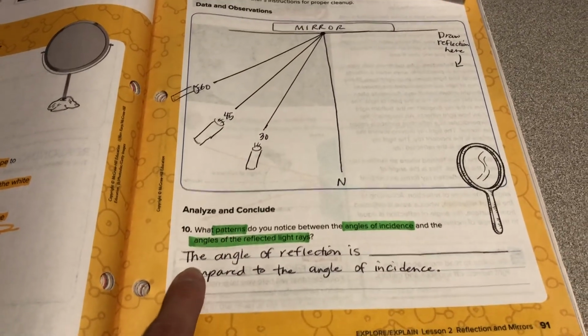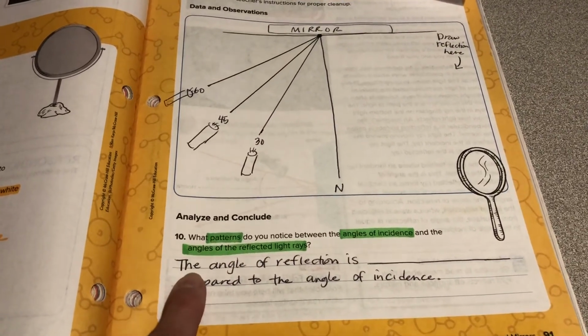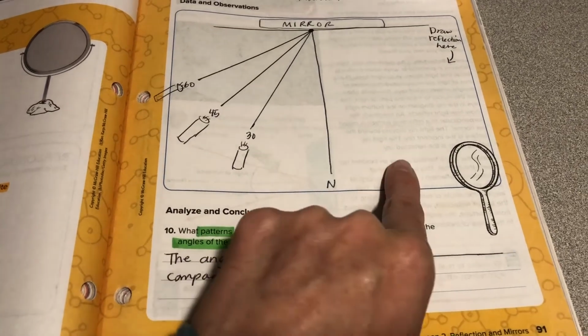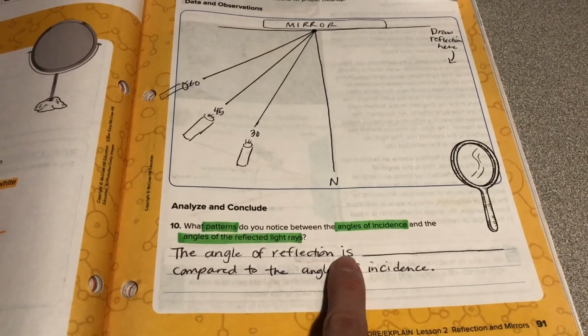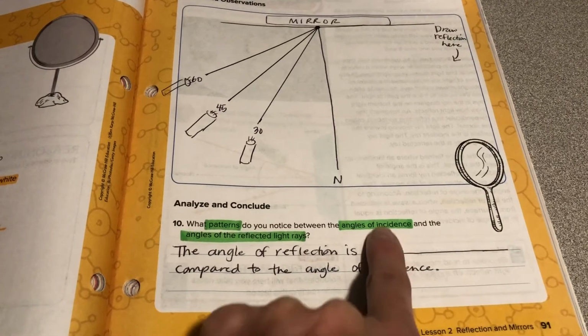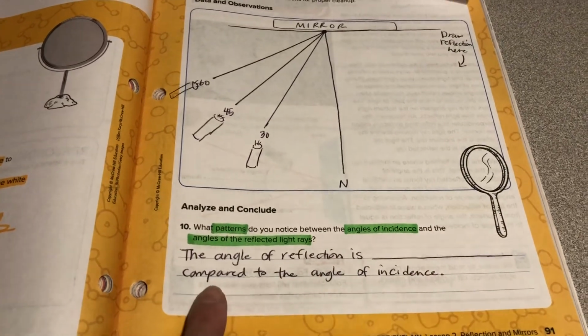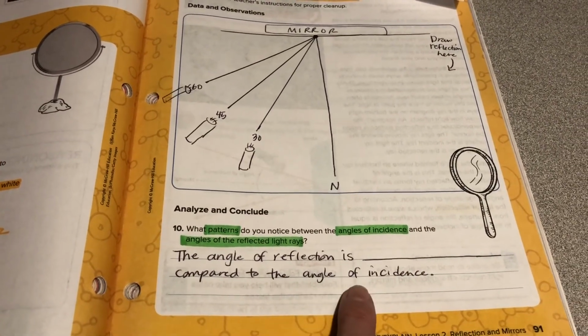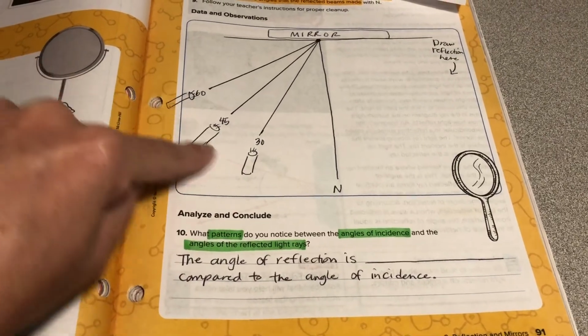So then I framed a sentence, or you can write your own sentence. The angle of reflection, which is this one over here, is, what's the relationship compared to the angle of incidence, which are these over here?